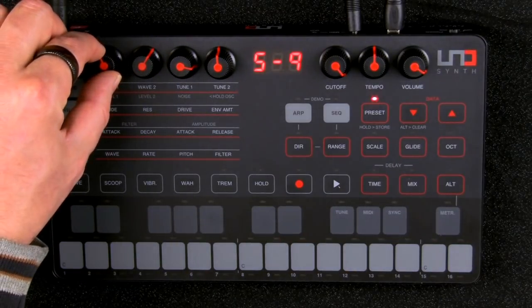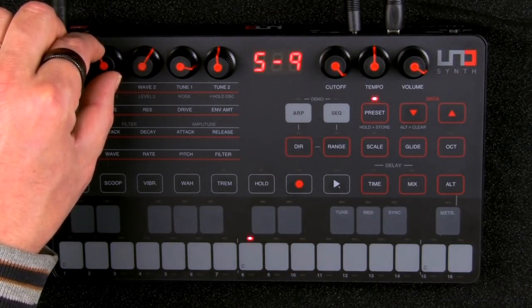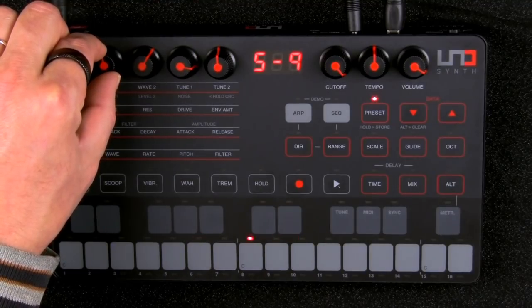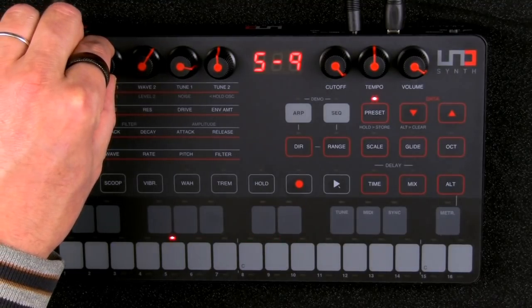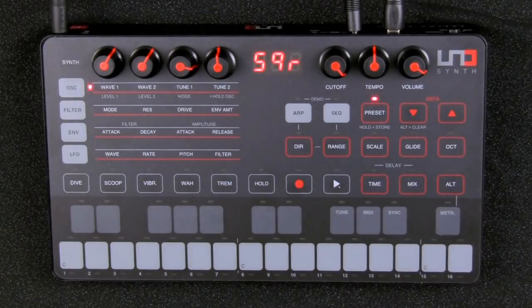And we can keep going, and we're between saw and square right now. Now we're right into the square wave of the Uno. Yeah, there is no lack of low end in this synthesizer, as you can hear. Nice wave shape there.